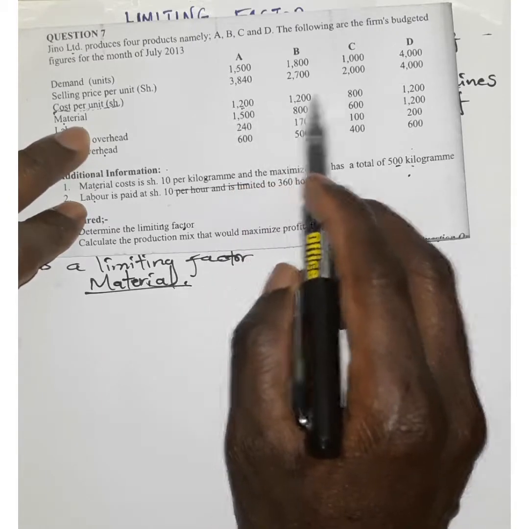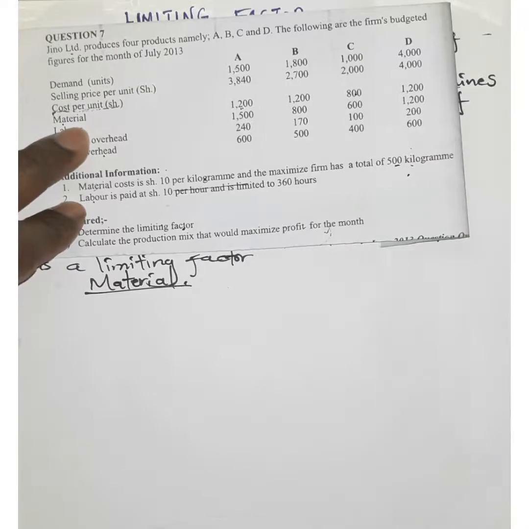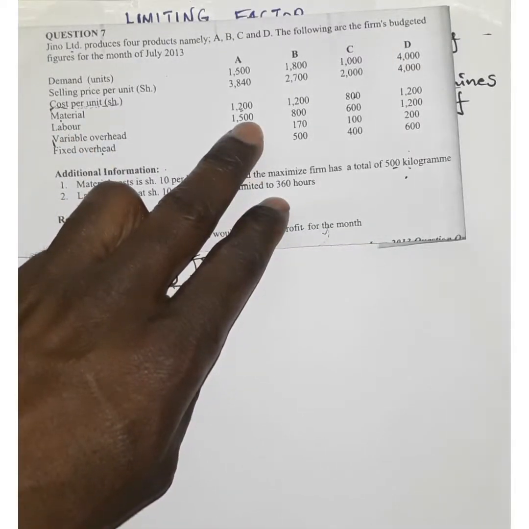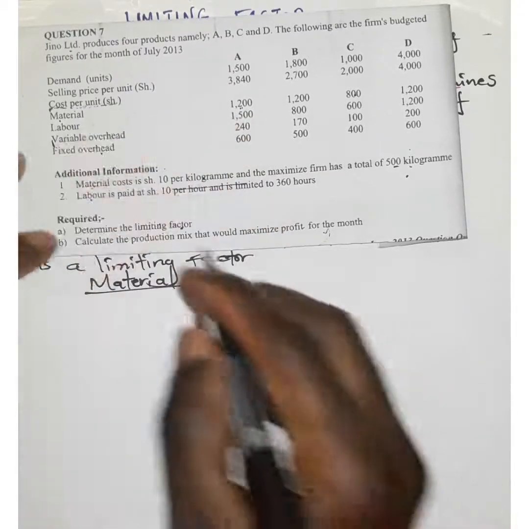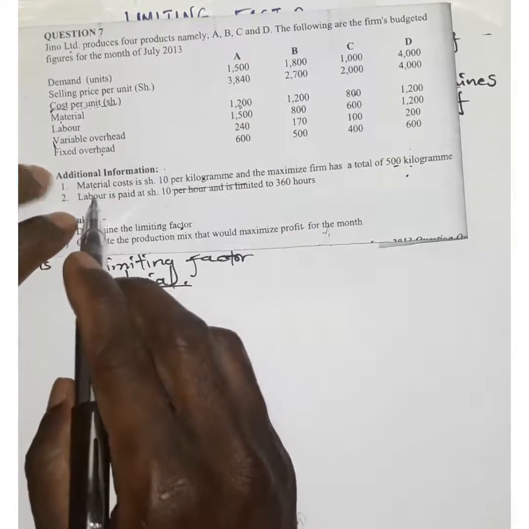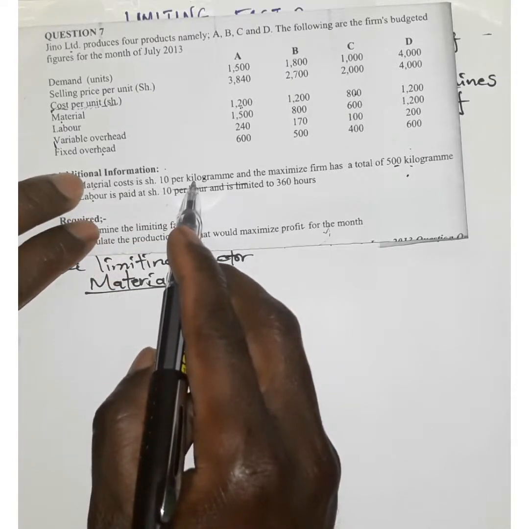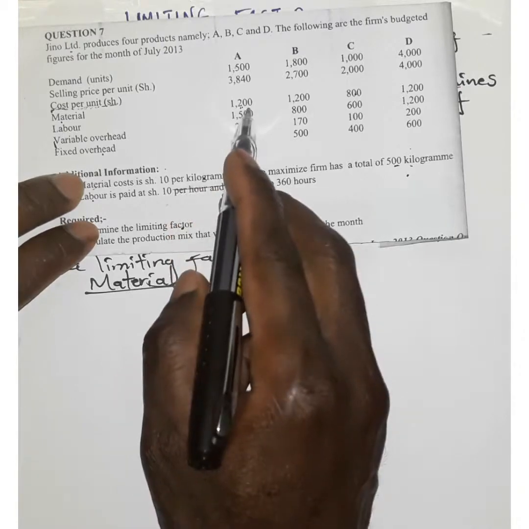For B, 1200, C 800, and again 1200 for D. So we are going to calculate how many units of each product we require, or how many kilograms of material. You're told material costs 10 shillings per kilogram.